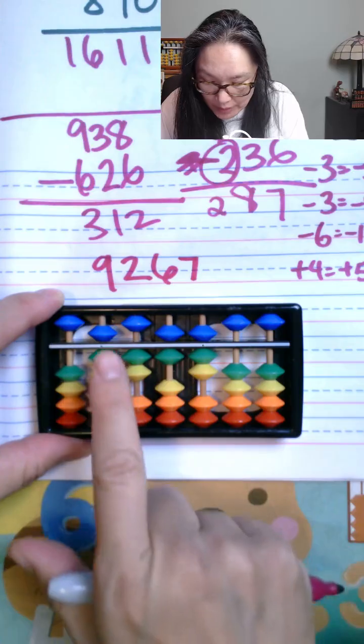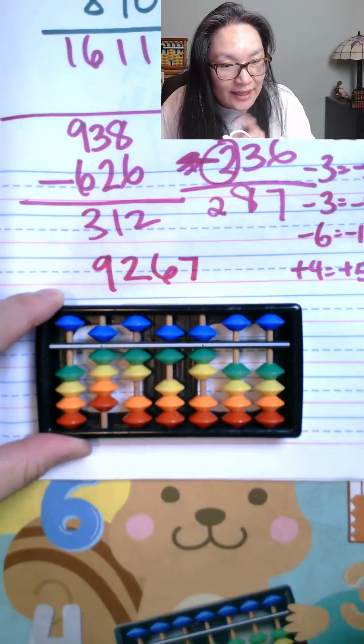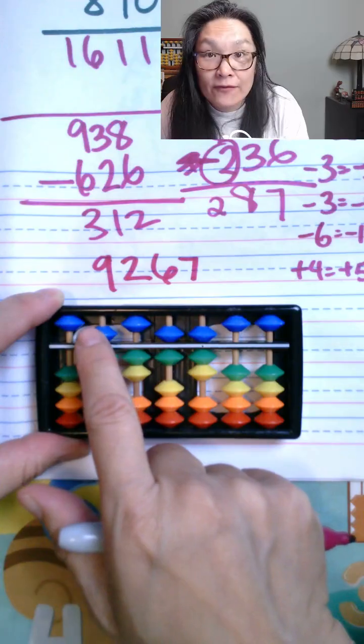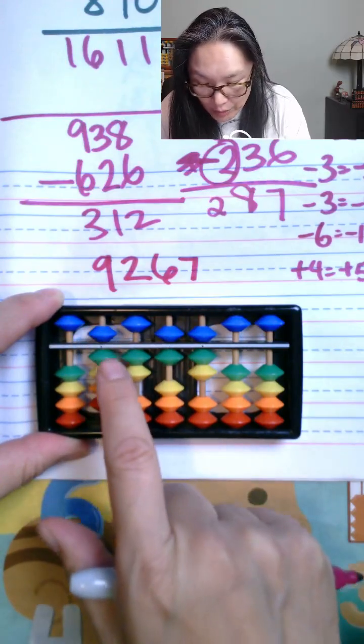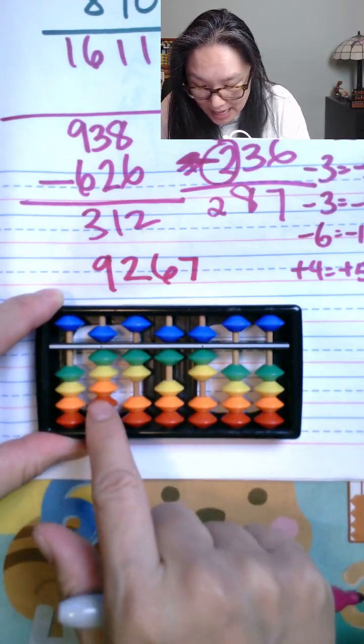How is that 9? Mr. Benji, because we have 5, 6, 7, 8, 9. Thank you so much for my comment. Yeah, so that's how we do it, because all the top bead has a value of 5, and all the bottom beads has a value of 1. So when we look at it, this is 900.